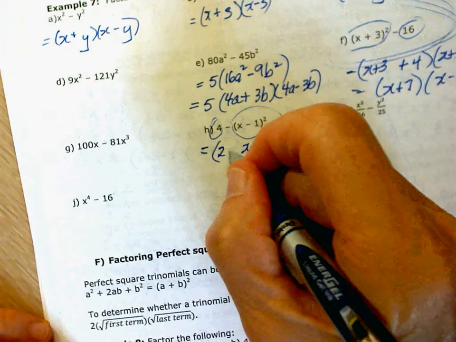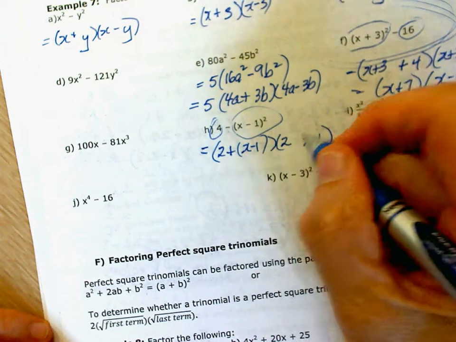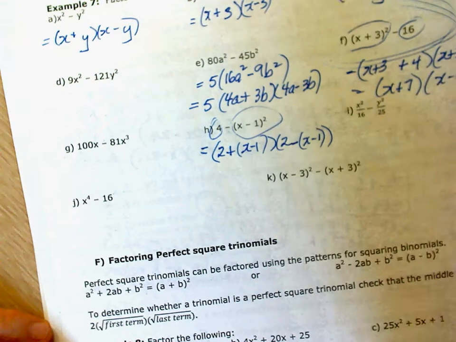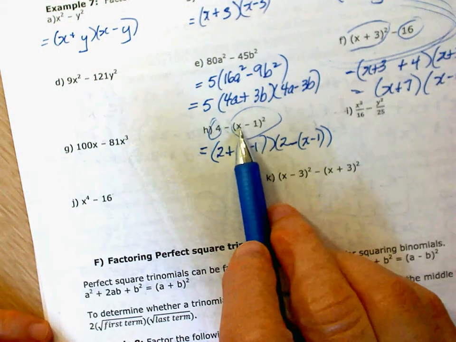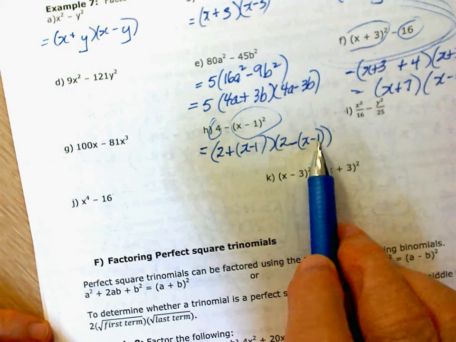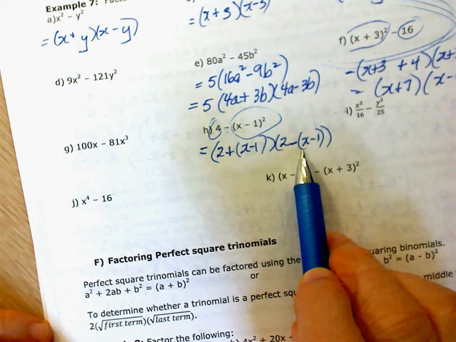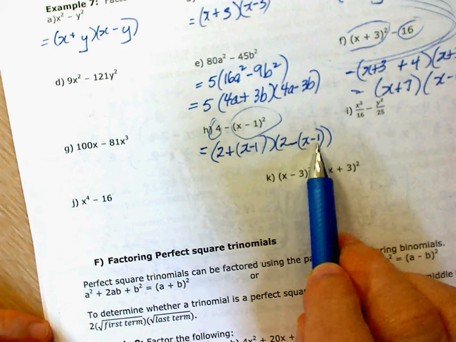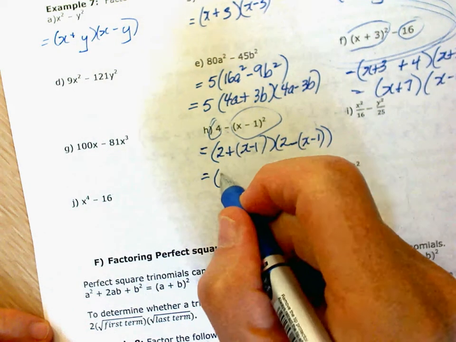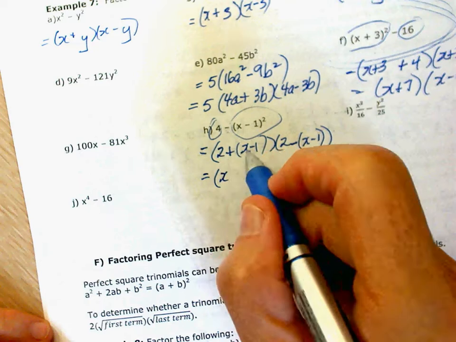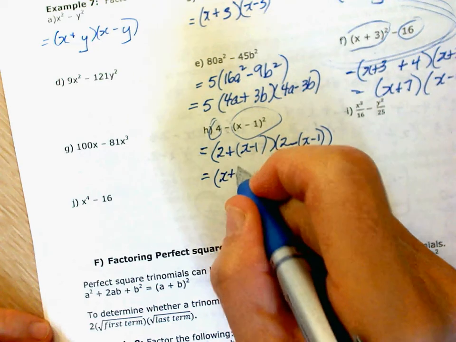One's a plus and one's a minus, right? So be careful that you subtract everything in this binomial. You have to apply that negative sign to the x and to the negative 1. So 2, this will end up with an x, but 2 minus 1 is plus 1, right?